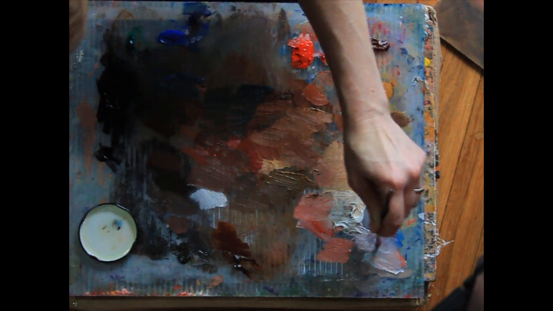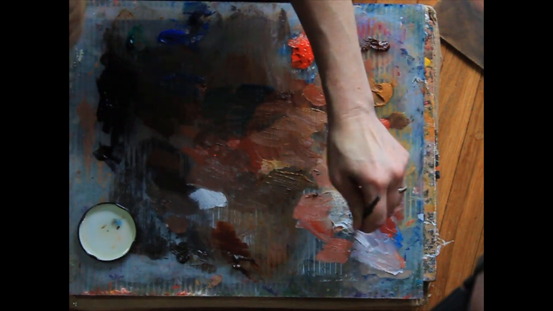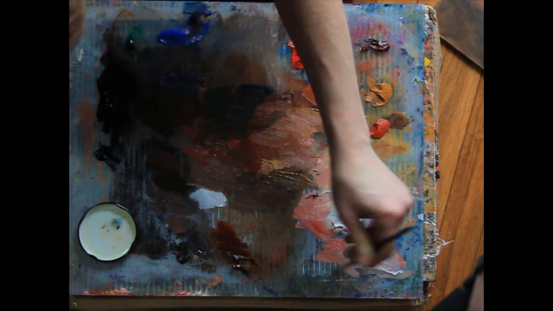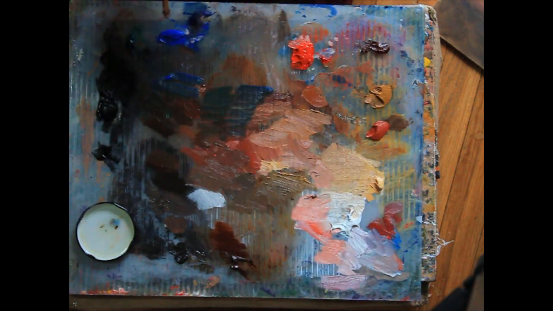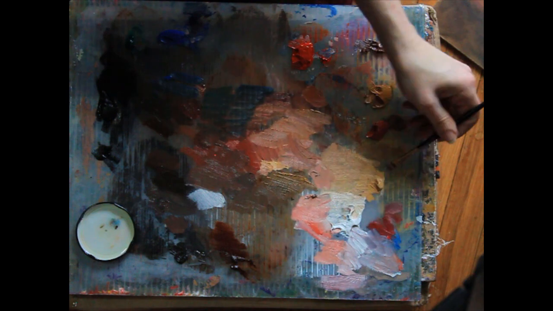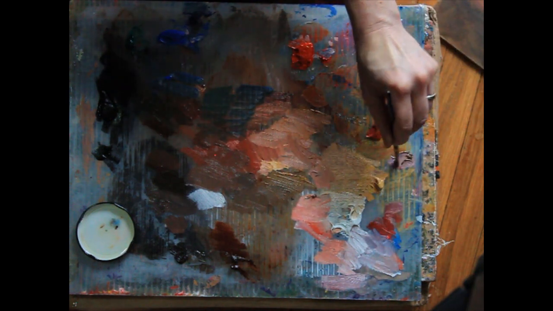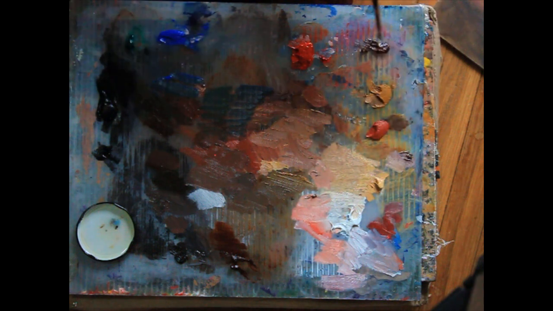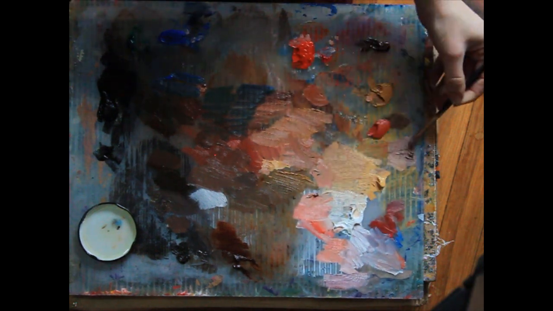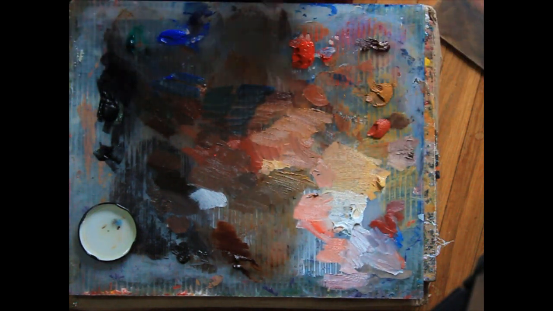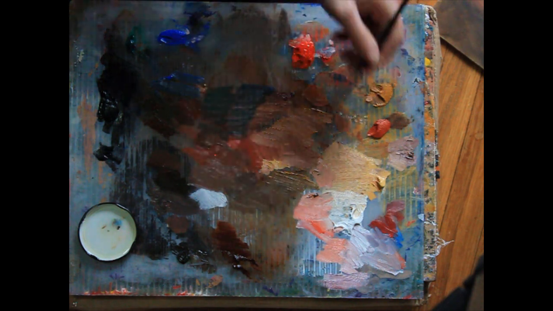Just so that we've got a little range of violets. Violet and yellow will make a grey because they are complementaries. That comes down in saturation, so you've got to be careful not to make too much mud in the higher end of the tones.